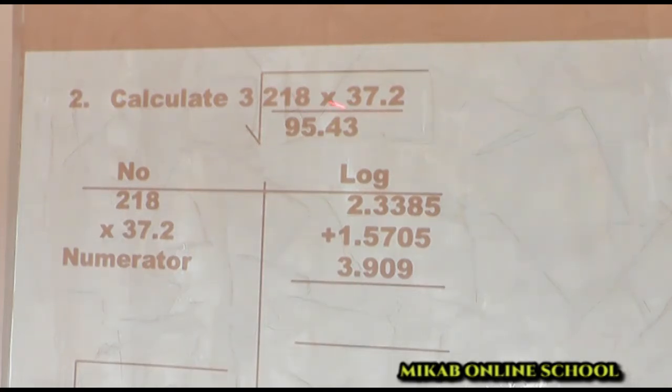Now that is for the numerator, the two numbers we have in the numerator, 218 multiplied by 37.2. This is what we have from the numerator alone. Now, picking the number we have at the denominator, which is 95.43.